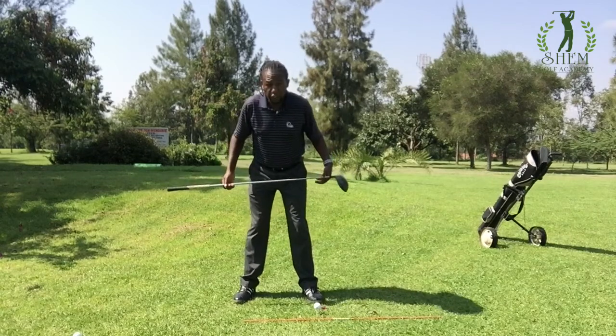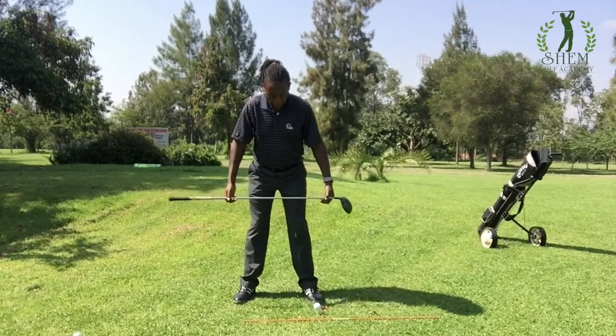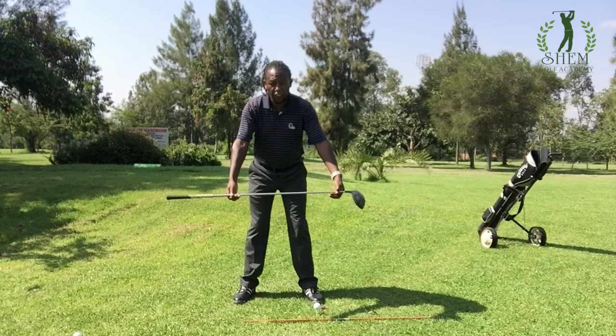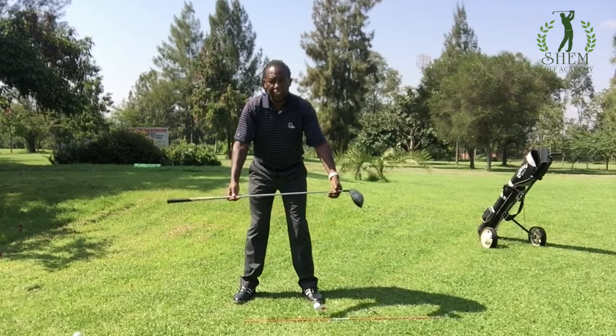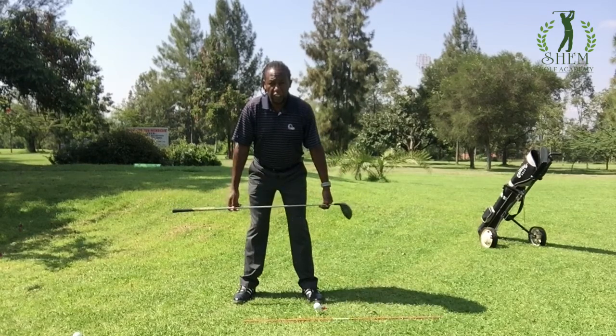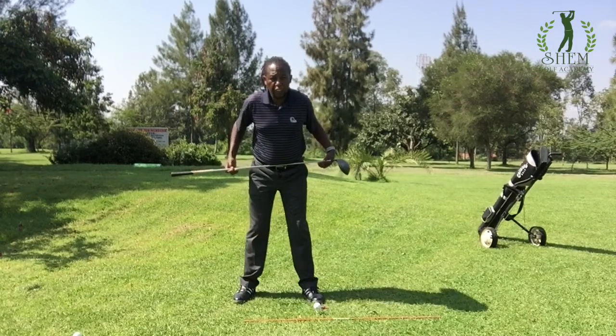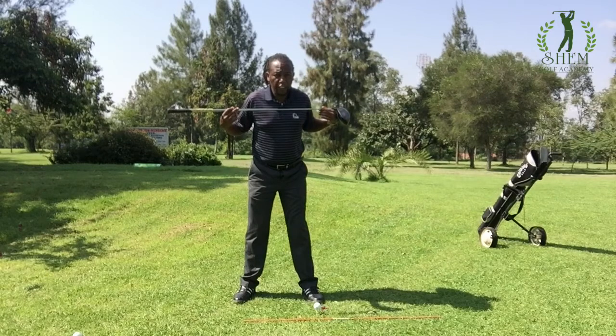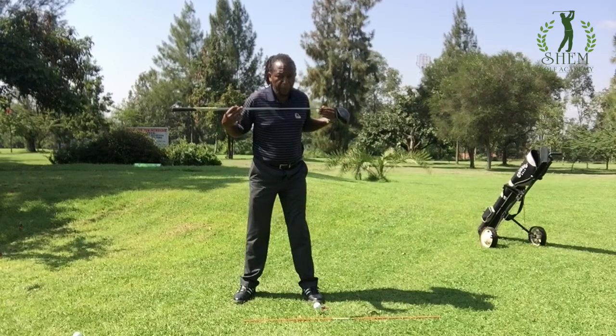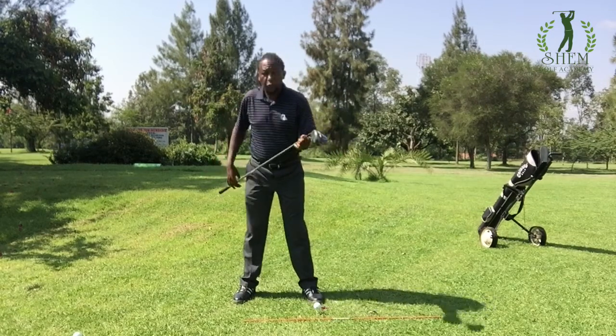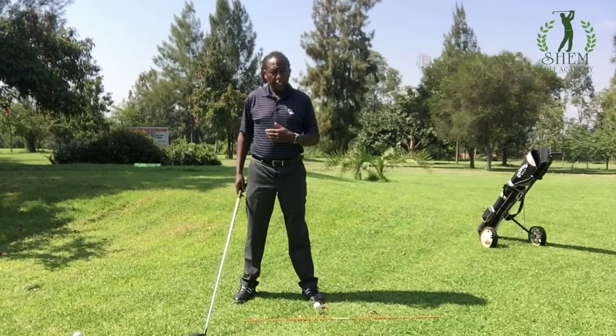But the majority of amateurs, the mistake they make is that they don't square their body all the way up. You might set your feet correctly, square or parallel to your target line. You might have your knees, but you forget either your hips or your shoulders will be open. Okay, that will promote a slice as well.